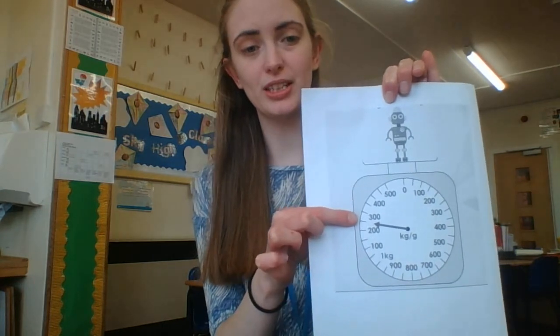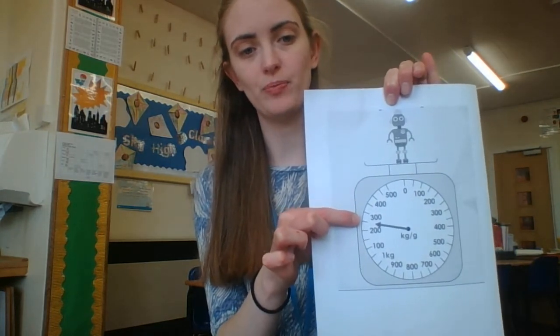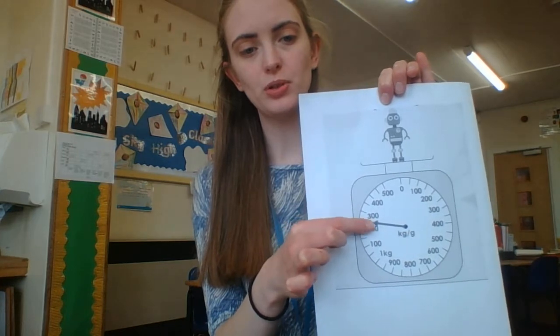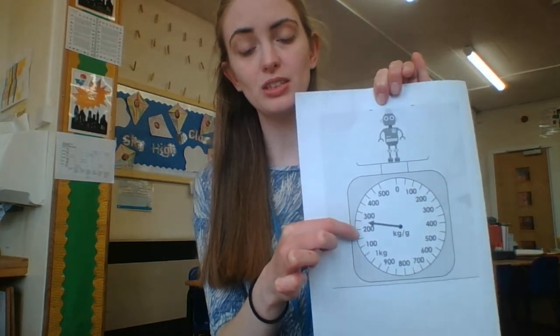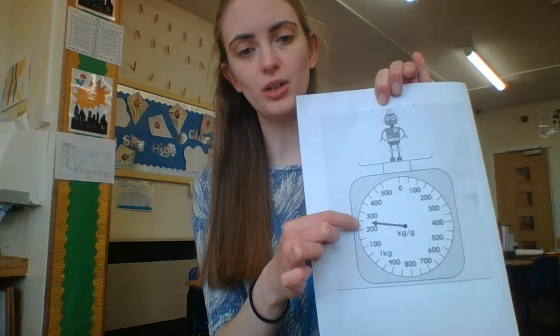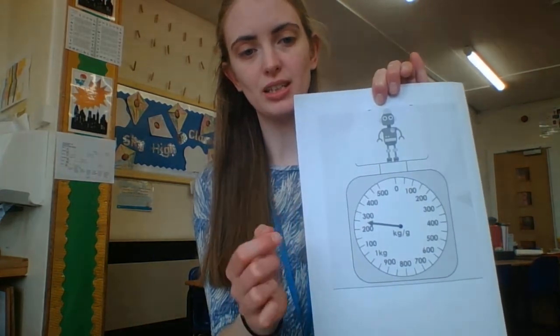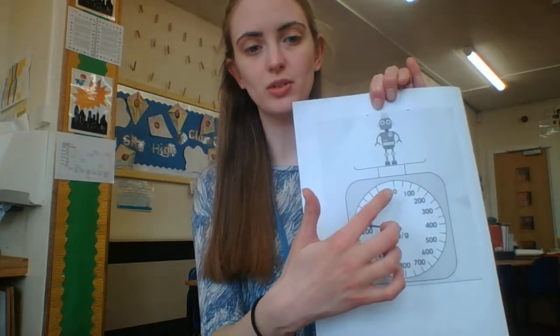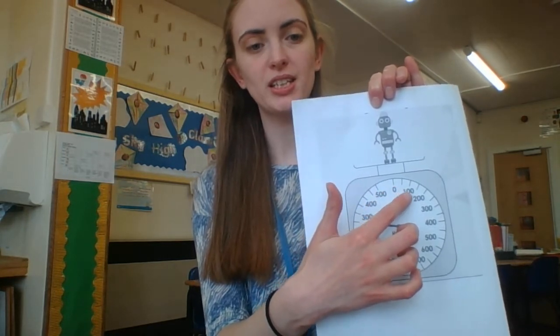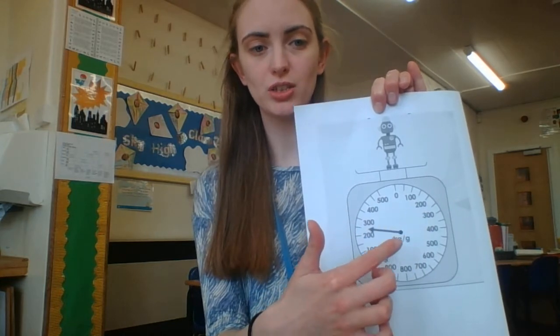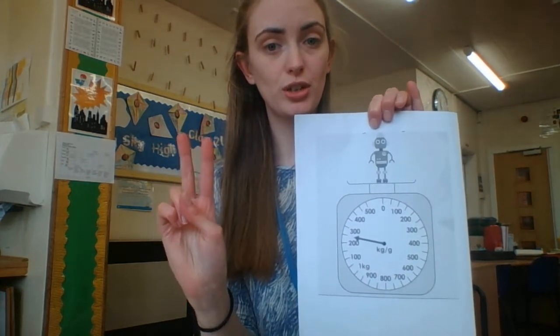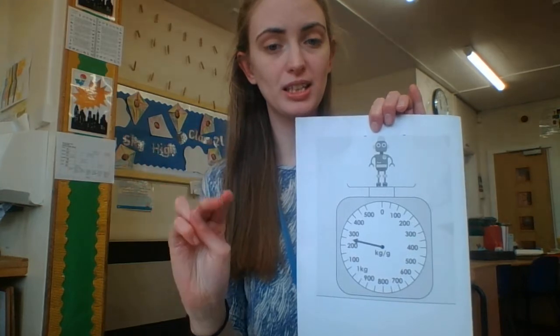Now, this arrow isn't pointing at a number. Okay, so it's pointing at this line in between these two numbers. So we need to work out what each gap is. And what we're going to do is start at 0 to work that out. So 100 is the next number. It is going up in hundreds. There are 2 gaps, so it has been split into half. 2 gaps, 2 equal sized pieces, they are halves, okay?